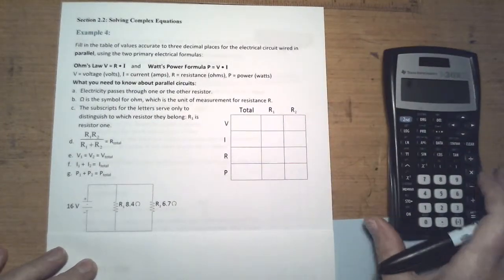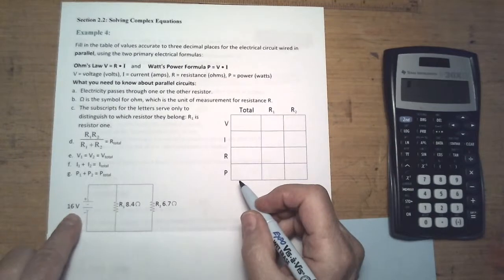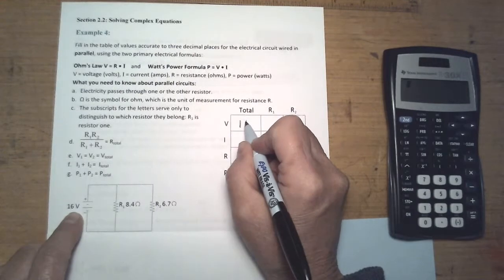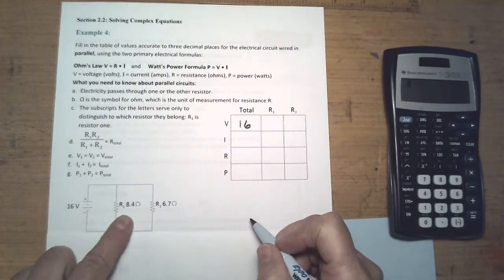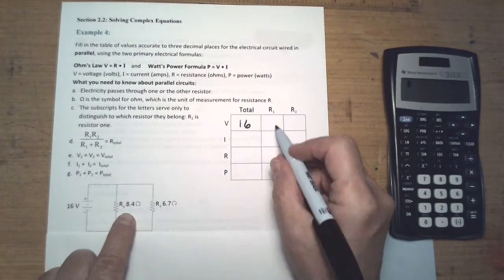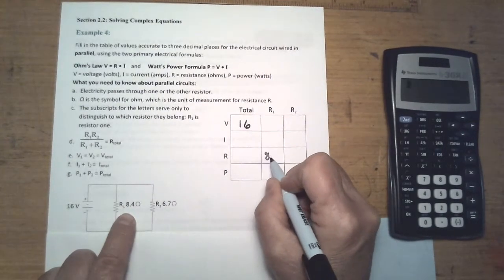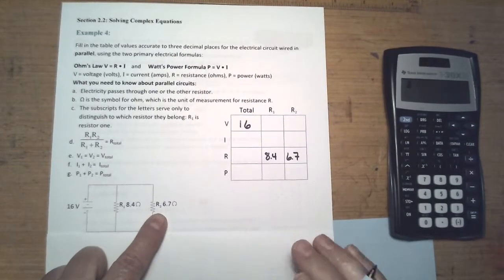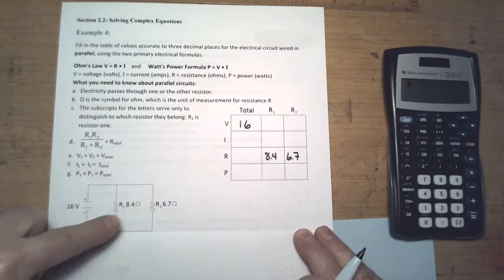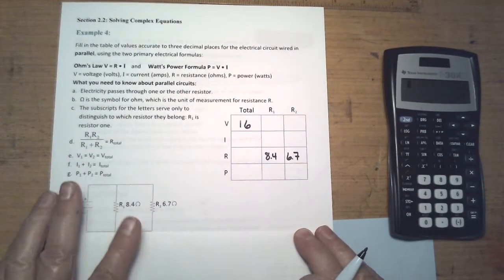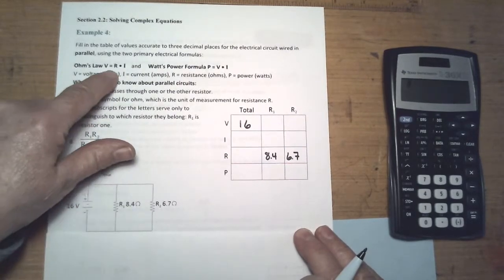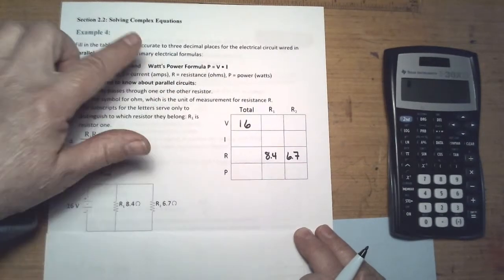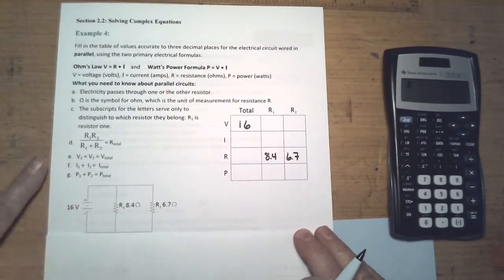So the first thing I'm going to do is fill in the information. This guy over here represents the total voltage, so that 16 is going right here, total voltage. In my resistor row, resistor 1 is 8.4, and my resistor 2 is 6.7. Now the information that I'm going to use to fill in this table is this stuff right here, and that all pertains to a parallel circuit. I'm also going to be using the Ohm's law formula and the Watt's power formula. Okay, so let's take a look at these guys and examine them.